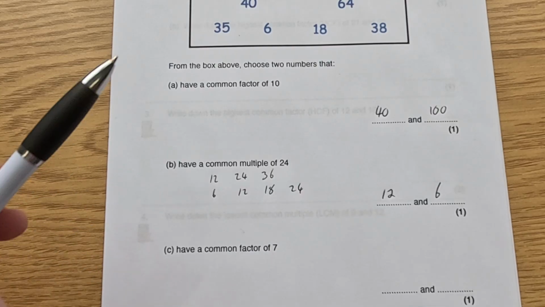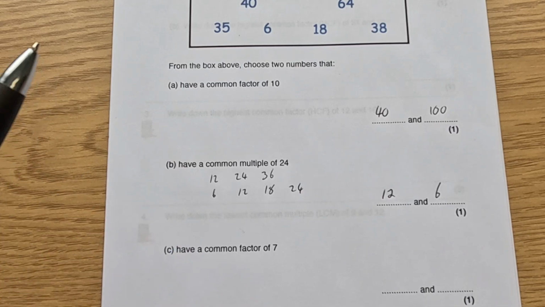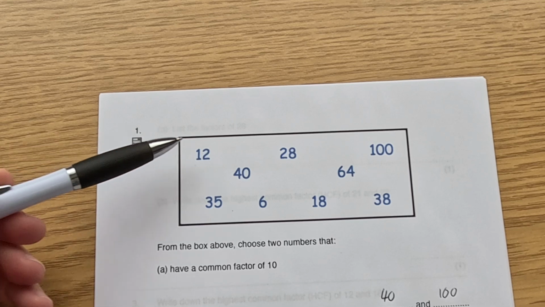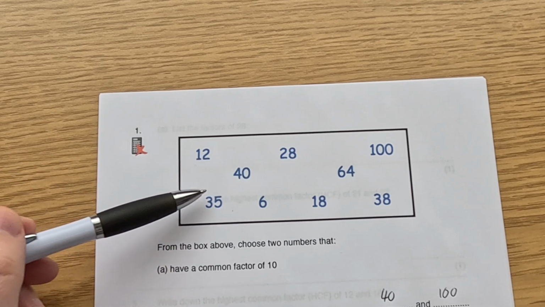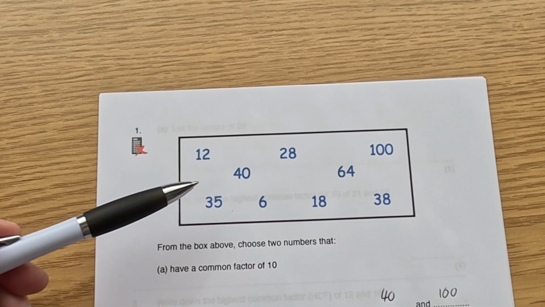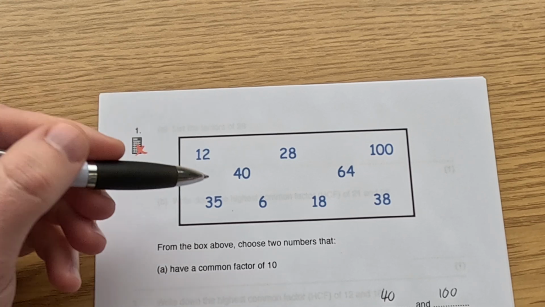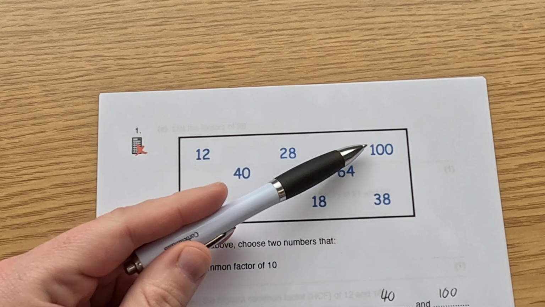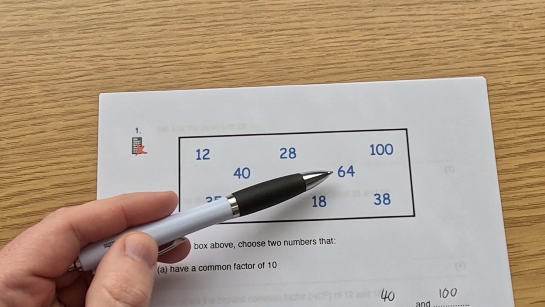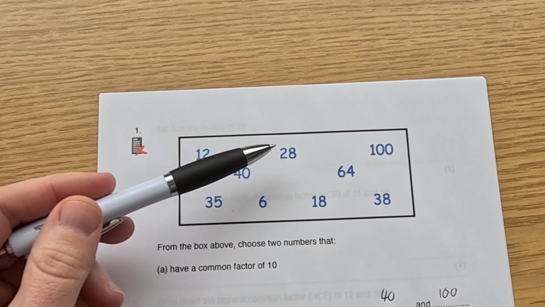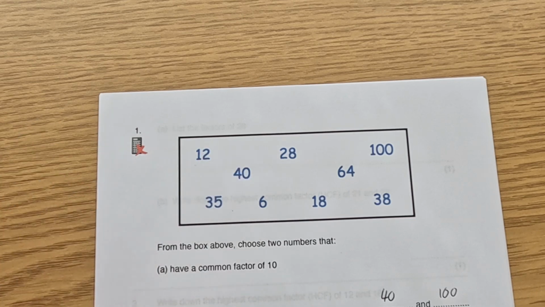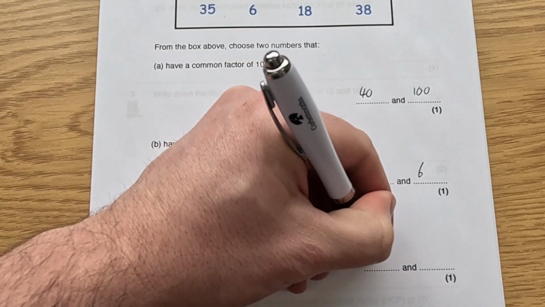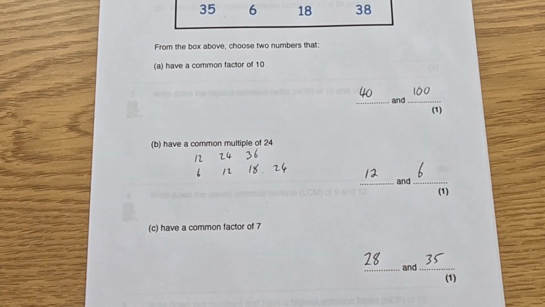Part C says, find two numbers from the box that have got a common factor of 7. So we want to have a look at these numbers, and we want to look for numbers that are divisible by 7. So 12, no. 40, no. 35, yes, because 7, 14, 21, 28, 35. So 35, yes. 6, no. 18, no. 38, no. 100, no. 64, no. 63 is, but not 64. 28, so 28 because 7, 14, 21, 28. So that's it. The two numbers from the box that have a common factor of 7 would be 28 and 35. They're both divisible by 7.